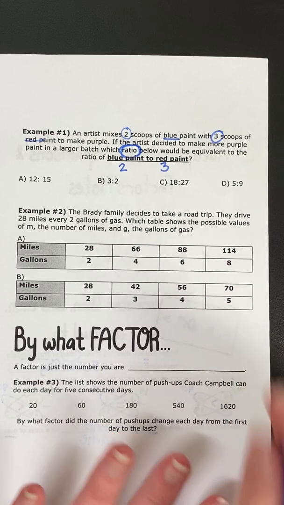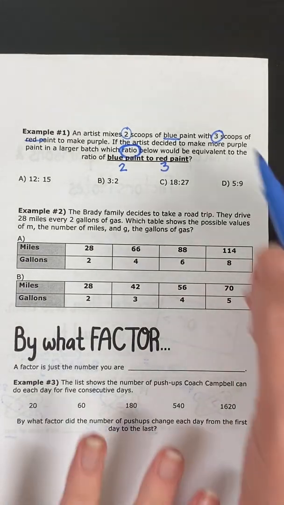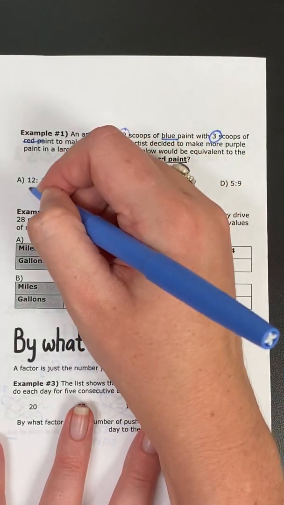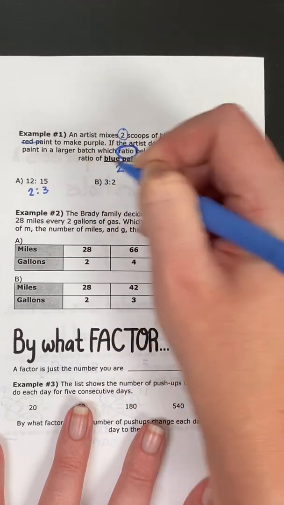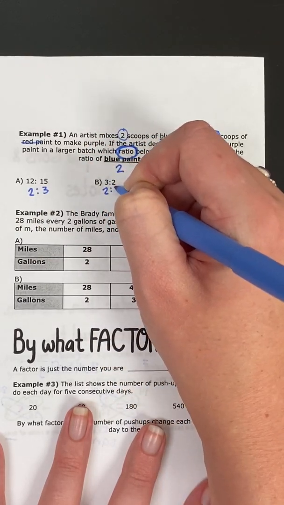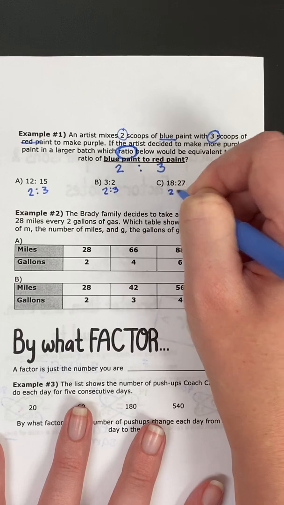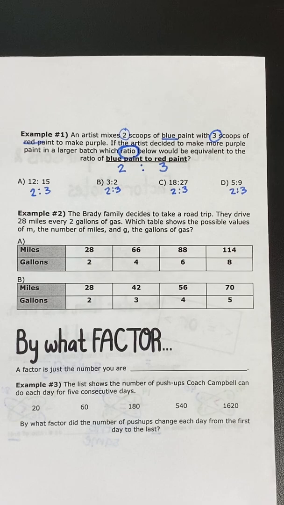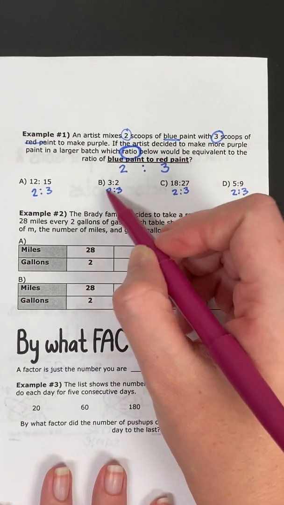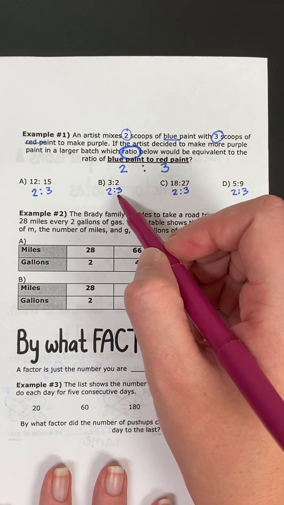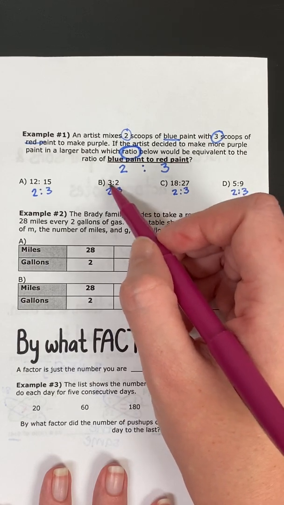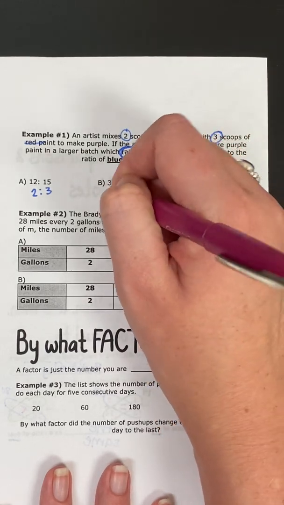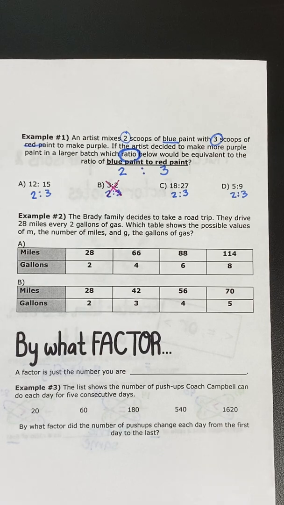So I had 3. The way we're going to compare, because I have the ratio 2 to 3, to see if this is the same as this, I'm going to write 2 to 3 under all of my ratios. There's one that I automatically see that I can mark out, and it's this right here. We just talked about, can we switch the order? No. So this is our trick answer. You always need to mark this one out first because we cannot switch. That is wrong. Our answer cannot be B. We cannot switch the order.